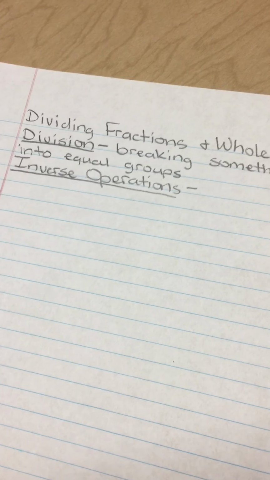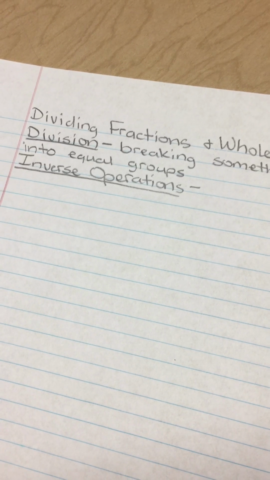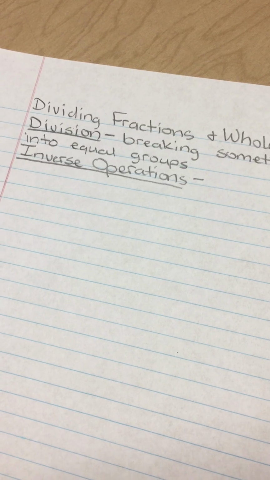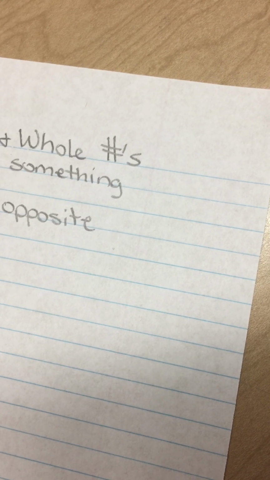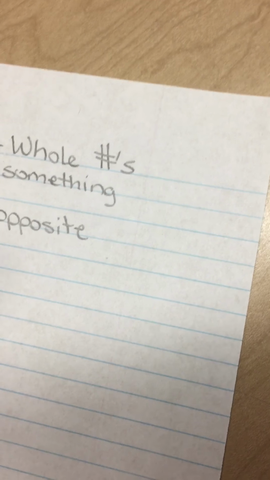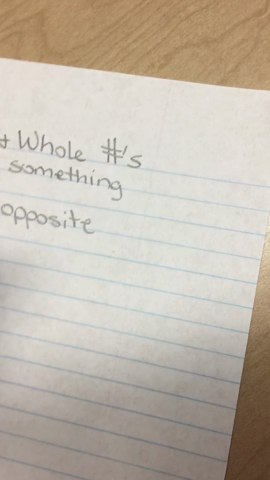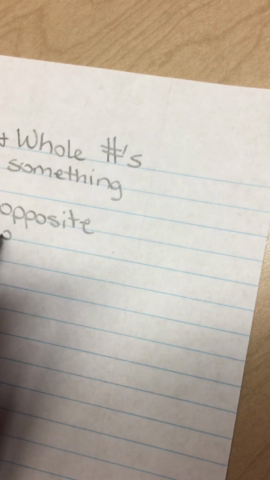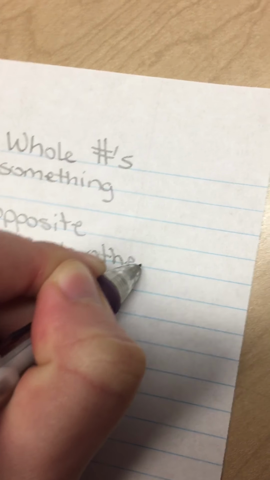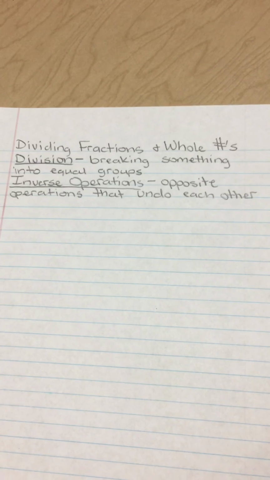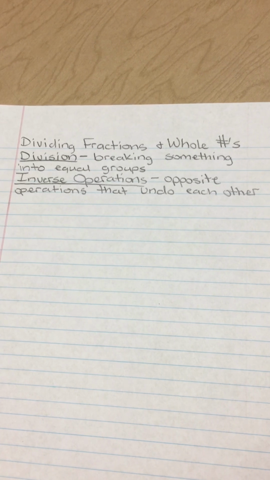If you've clicked play again and you're ready to roll, then I'm assuming you have written down our definition for inverse operations, which is opposite operations that undo each other. Opposite operations that undo each other.